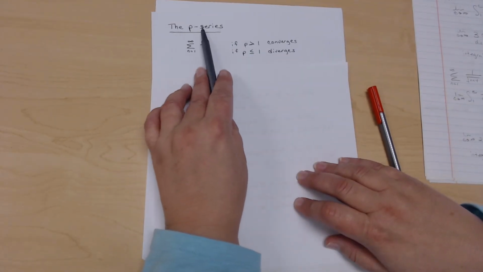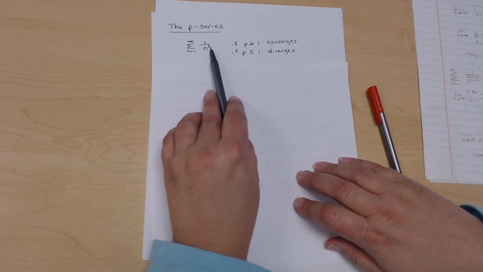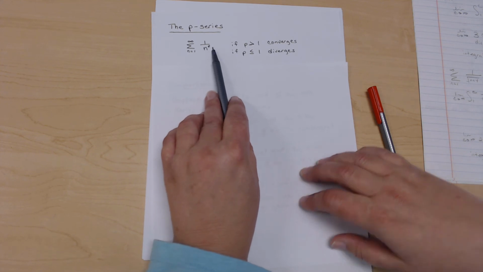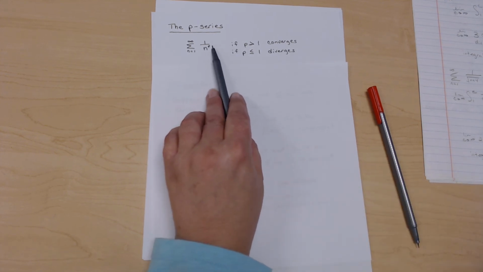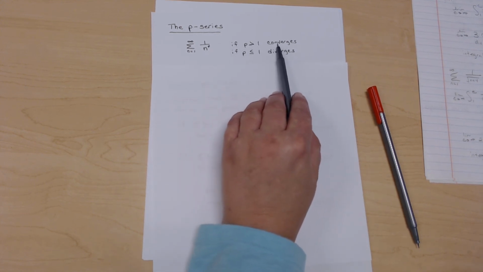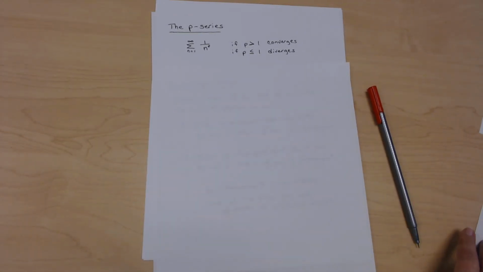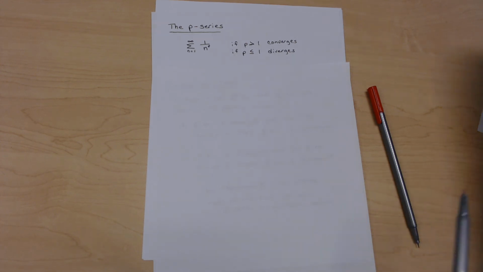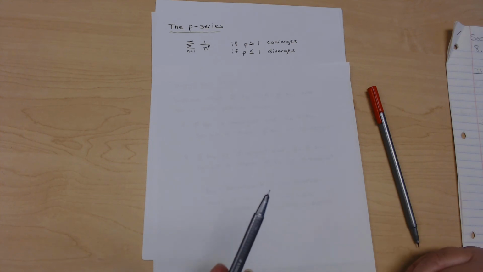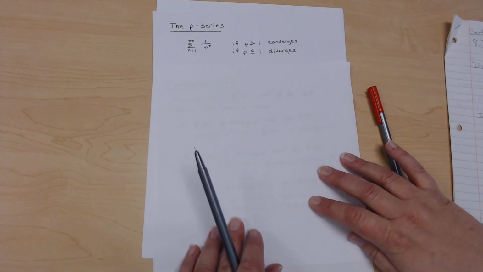Okay, so now here's another one, a P series. A P series is a summation of 1 over n to some exponent. If the exponent is greater than 1, it converges, and if it's less than or equal to 1, it diverges. That's not too bad. The P series is actually kind of nice. If P is greater than 1, it converges. Remember, we won't know what it converges to, but we will know that it converges. And if P is less than or equal to 1, it diverges.